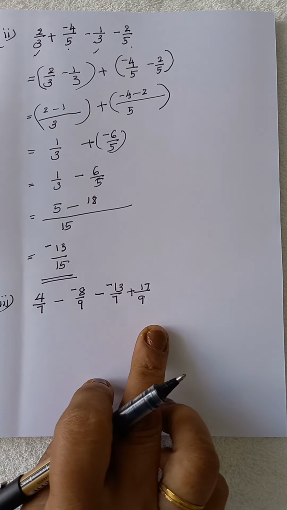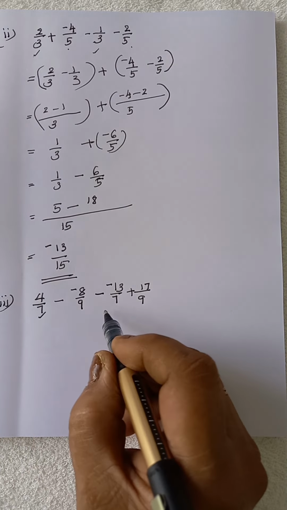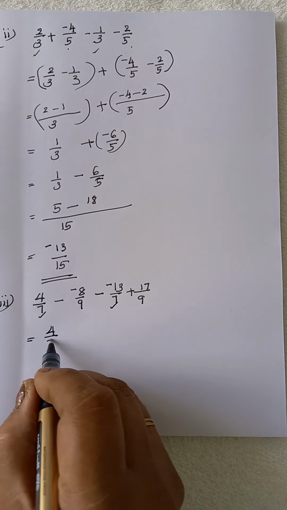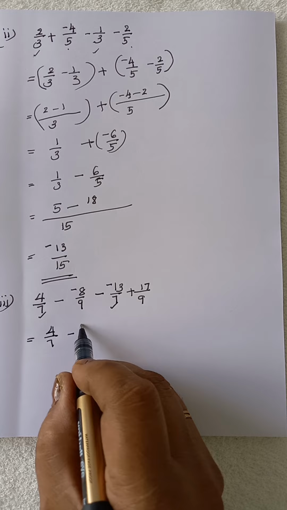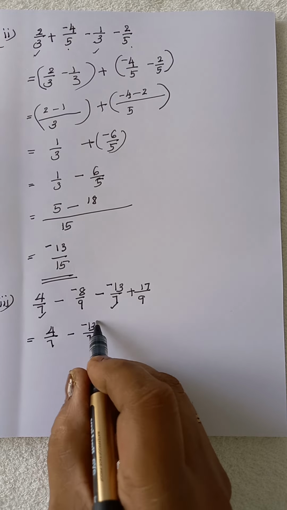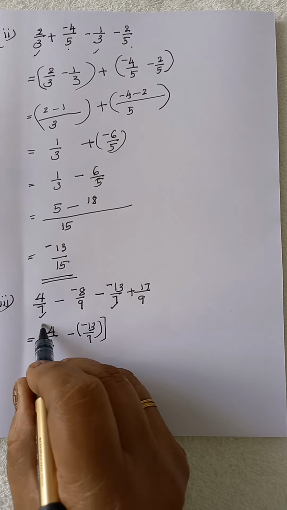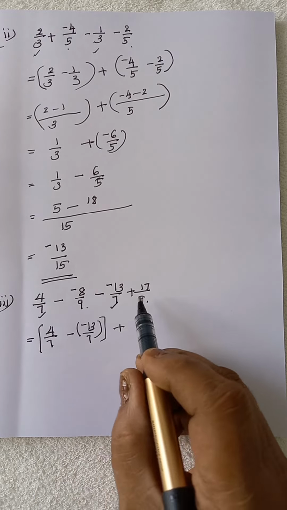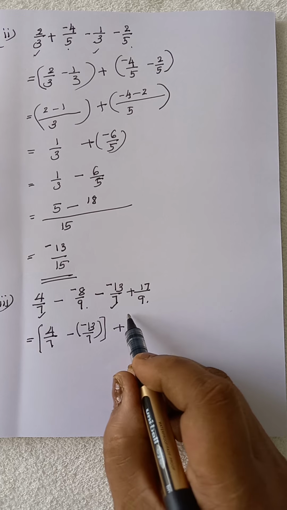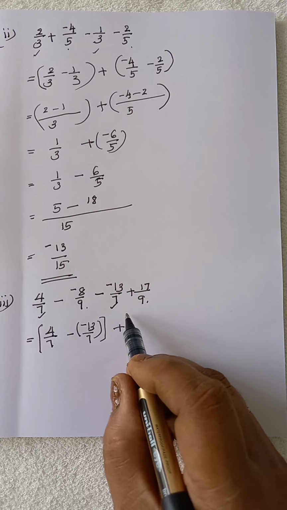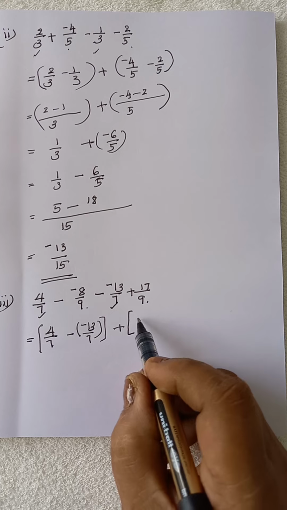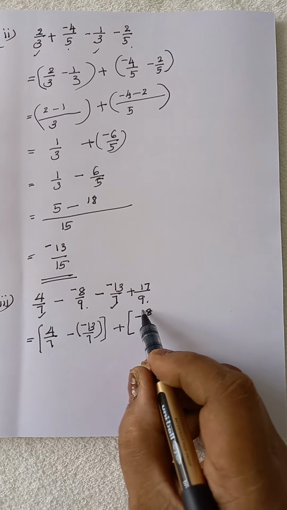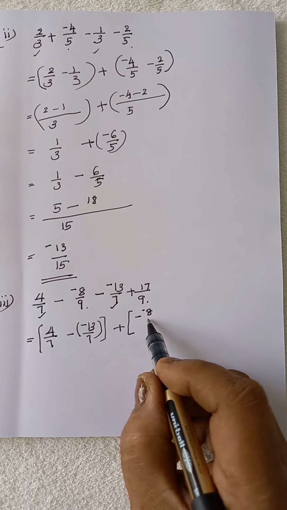The question is like this. We can take this and this together, denominator 7. So that is equal to 4 by 7 minus 13 by 7. We can put this in one bracket. So then plus 9 is your denominator common. So same denominator is 9. So plus minus 8 by 9.